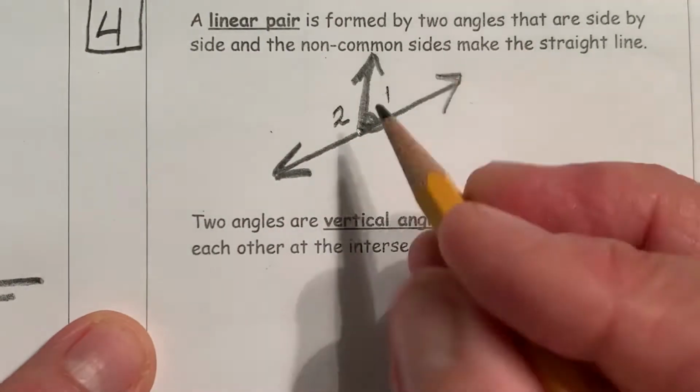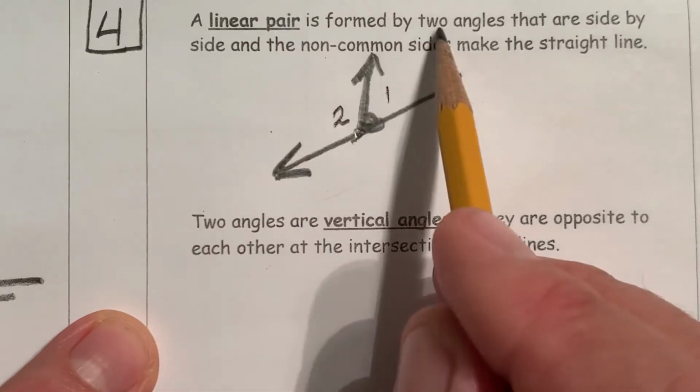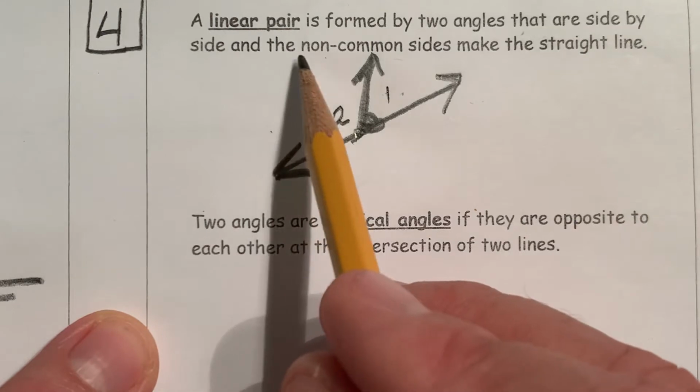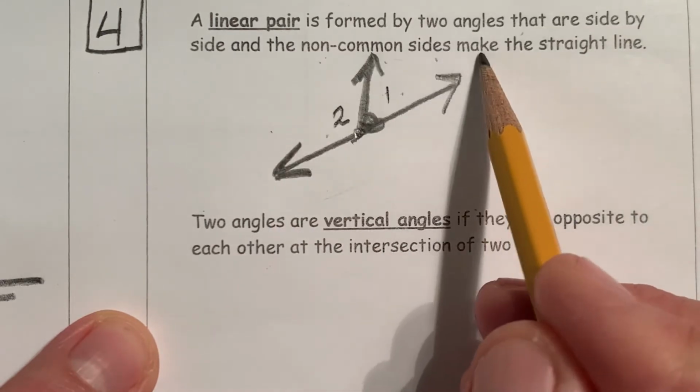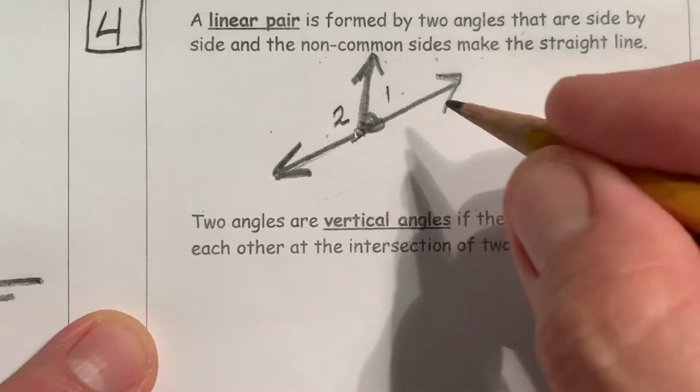So the definition says, a linear pair is formed by 2 angles, this angle 1 and angle 2, that are side by side, and the non-common sides make the straight line. So you need to have this straight line. So that's the definition of linear pair.